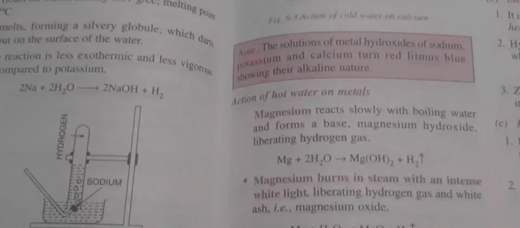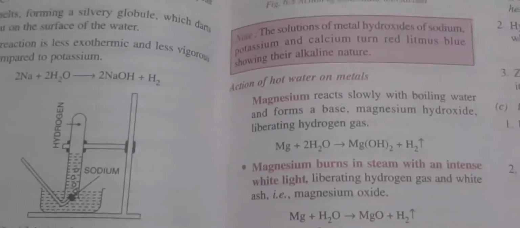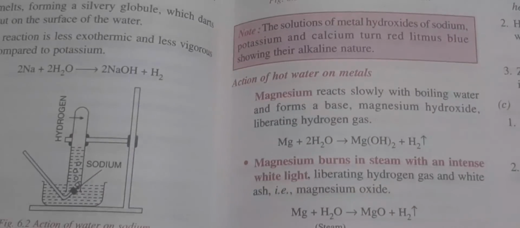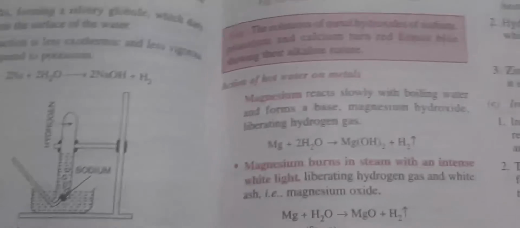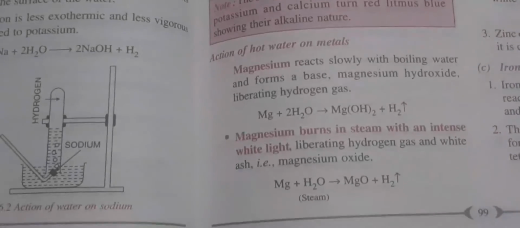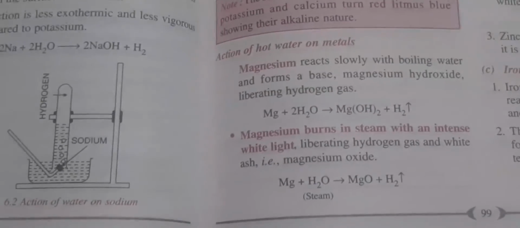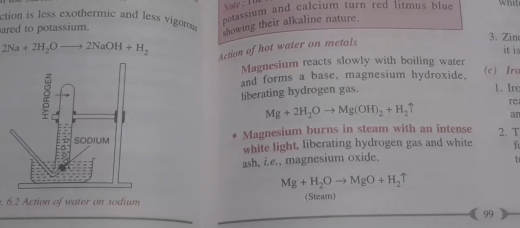Okay, now the action of hot water on metals. Not all metals have the same type of reaction with water. Magnesium does not react with cold water, so under what condition does it react? It reacts either with boiling water or with steam. With boiling water it forms magnesium hydroxide and hydrogen; with steam it forms magnesium oxide and hydrogen.